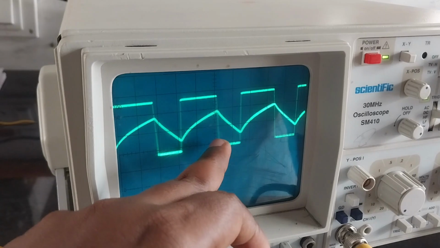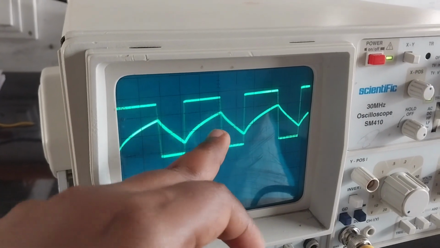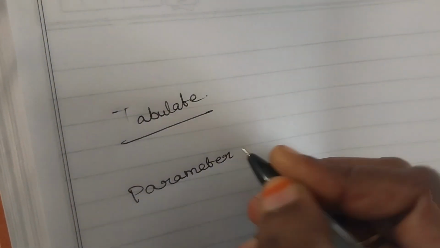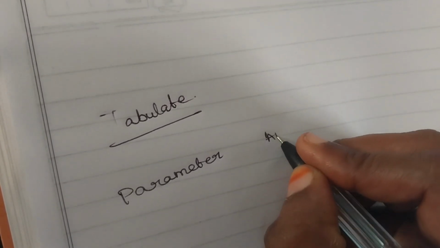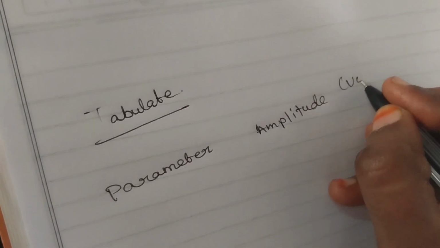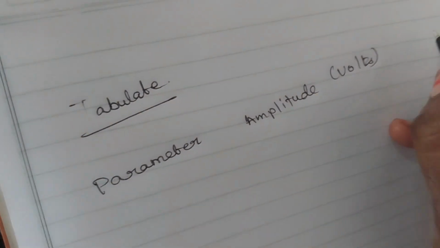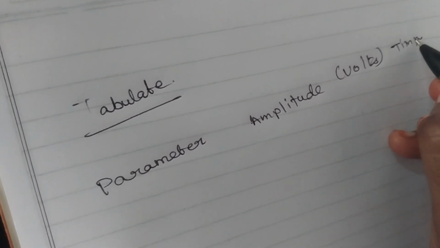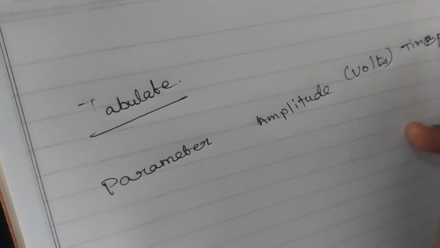From this we want to take out the readings. Now we want to tabulate the values. First we note the parameters: amplitude will be measured in volts, and the unit of time period is milliseconds.